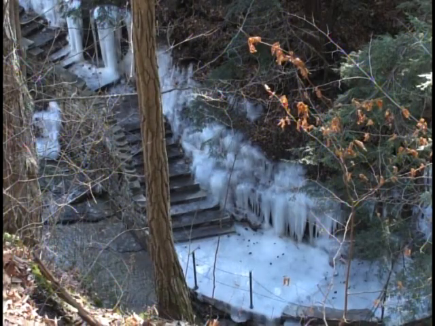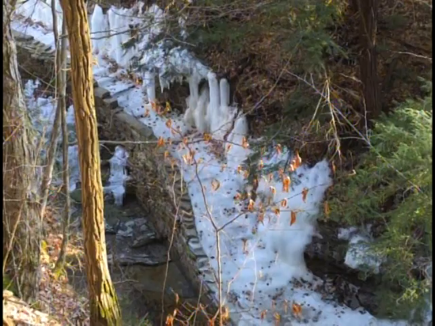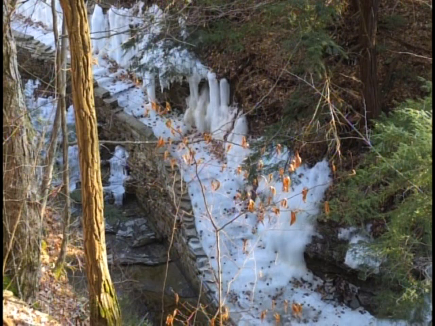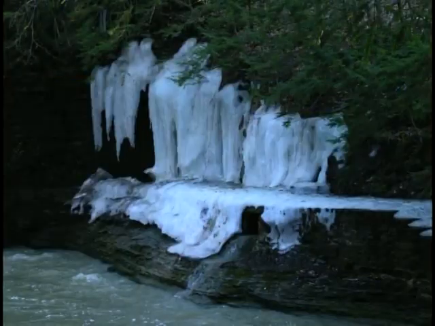Here are some other steps, covered with ice, even though it's melted otherwise. So you want to take this very seriously. People do go past the barricades, and every once in a while somebody gets hurt, has to be rescued, or sometimes there are even fatalities from people slipping on icy steps and either falling there and getting injured or actually falling into the stream and running into big problems there.